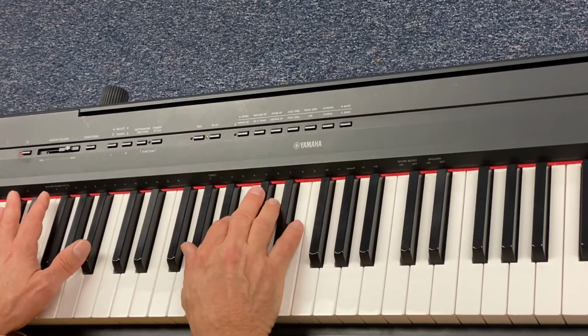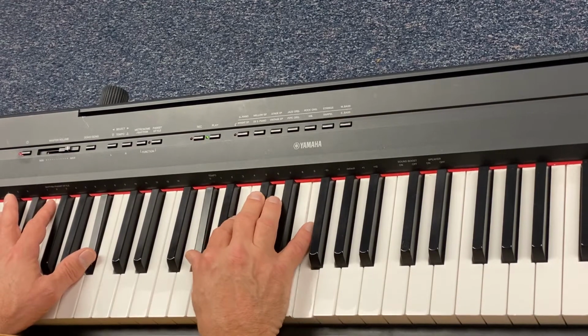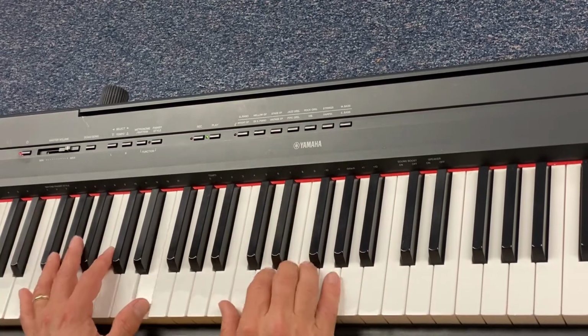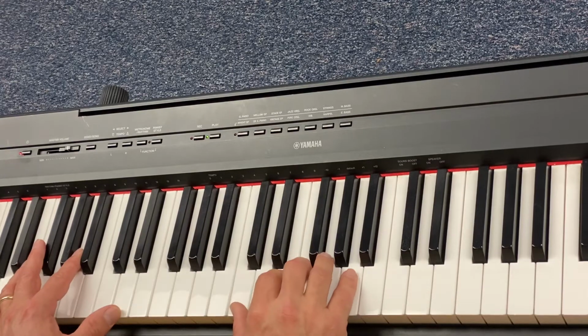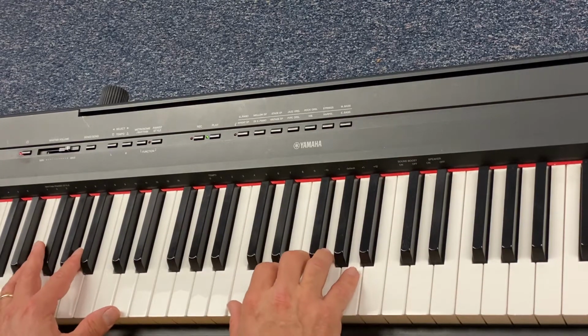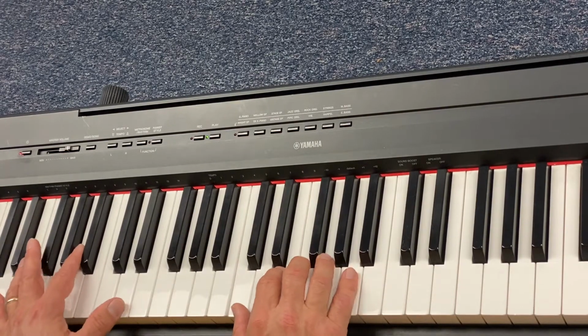Now here comes B flat Dorian. Cool. Let's walk ourselves back up. D Dorian, C Dorian, B flat Dorian, C Dorian, back to D Dorian. Let's continue walking down and see what happens.